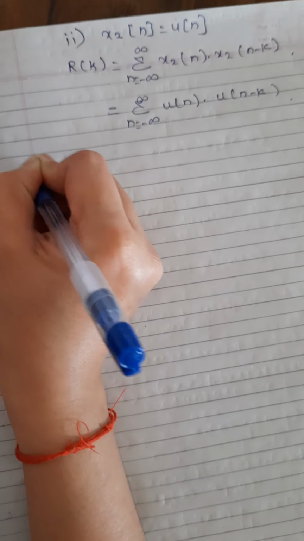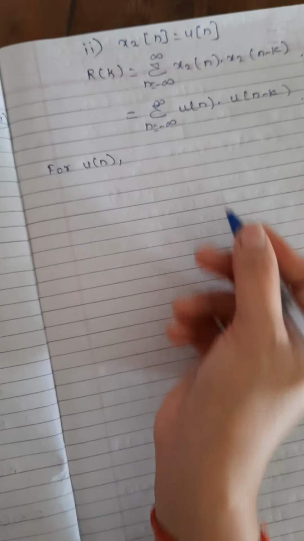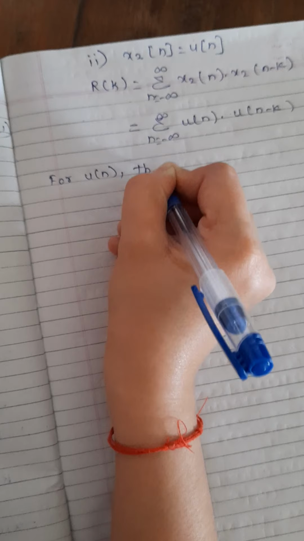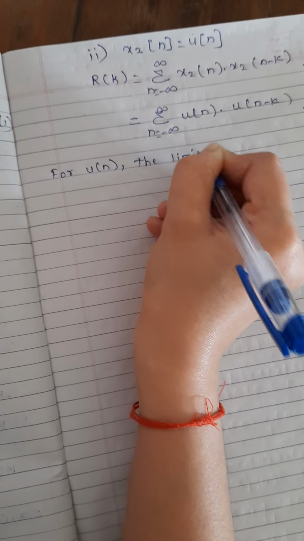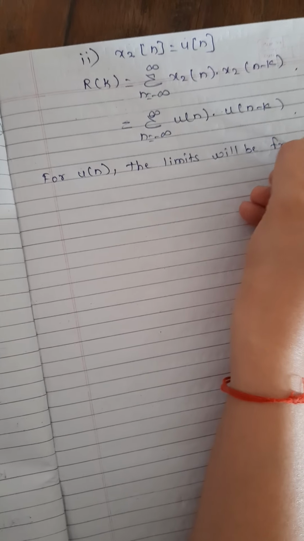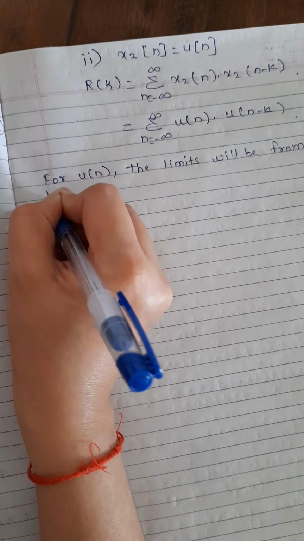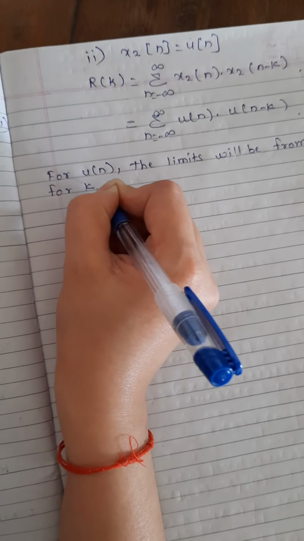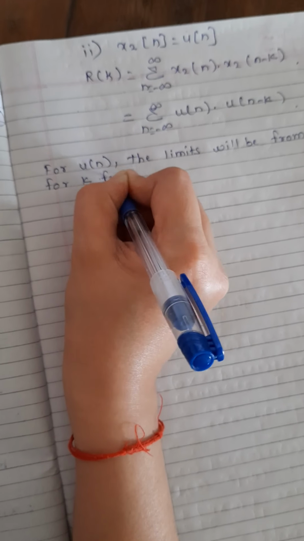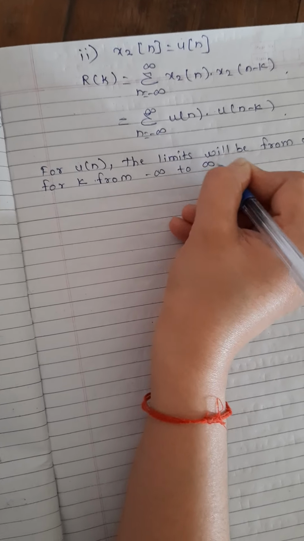So we write here, for u of n the limits will be from 0 to infinity, and for k the limits are from minus infinity to plus infinity.